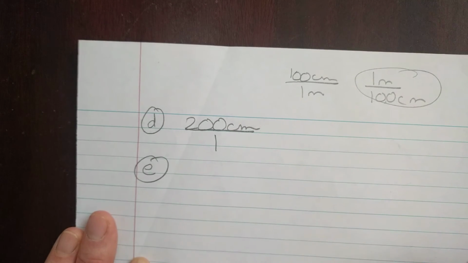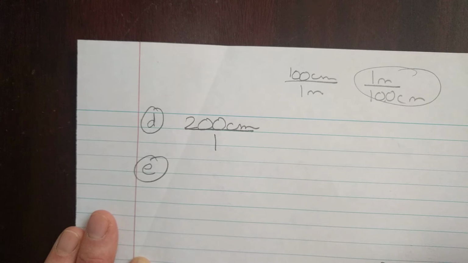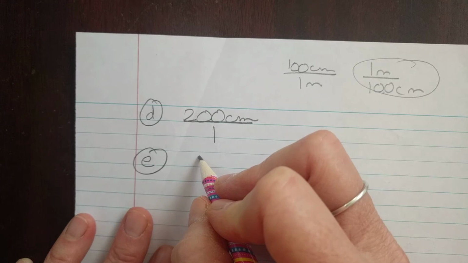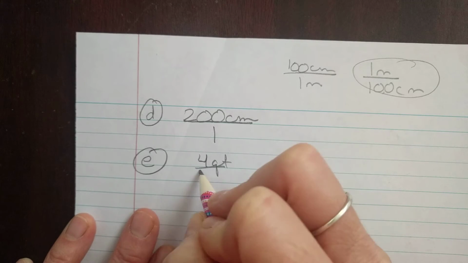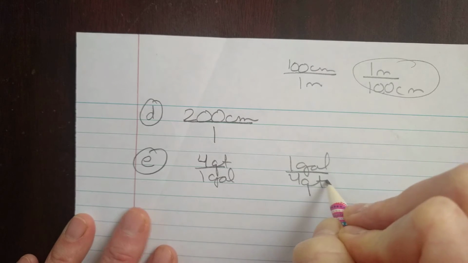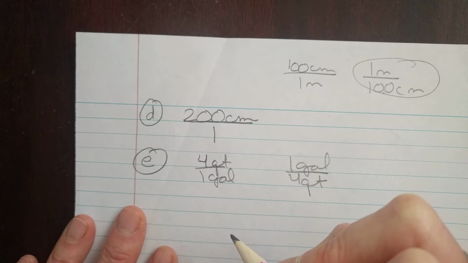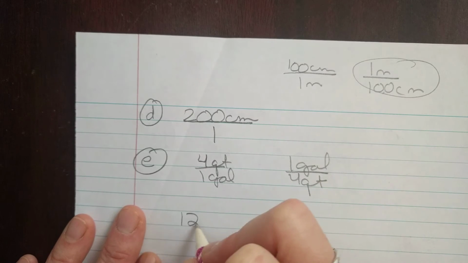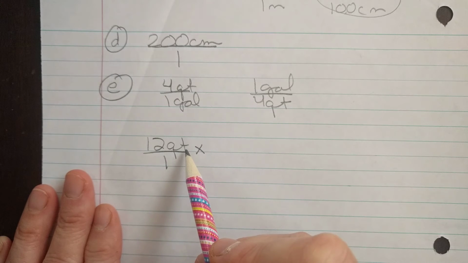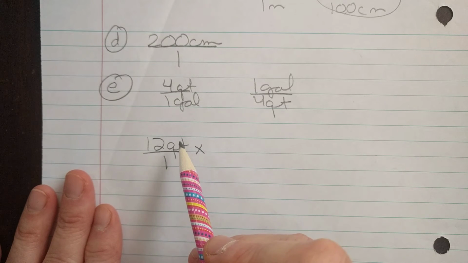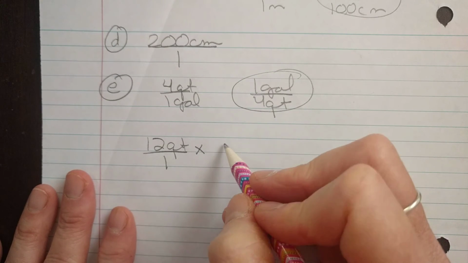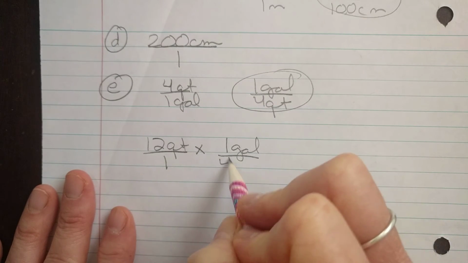For E, use unit multipliers to convert 12 quarts to gallons. So first we're going to write our 2 unit multipliers. There are 4 quarts in 1 gallon. 1 gallon is 4 quarts. And we're converting 12 quarts. 12 quarts over 1. And we need to multiply times the unit multiplier that has the unit we're trying to get rid of, quarts, in the denominator. So that's that one. 1 gallon over 4 quarts.